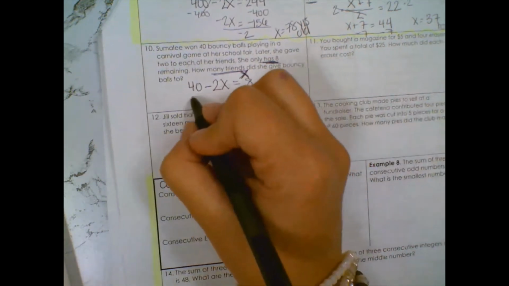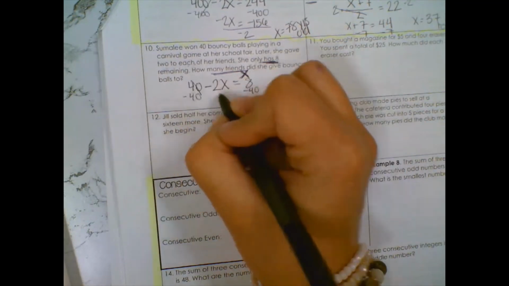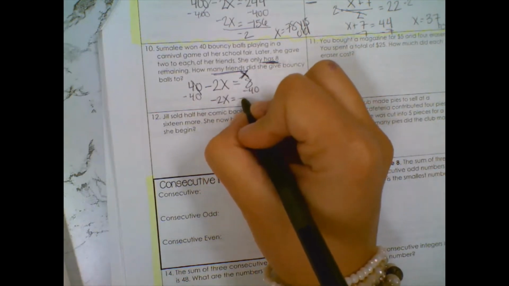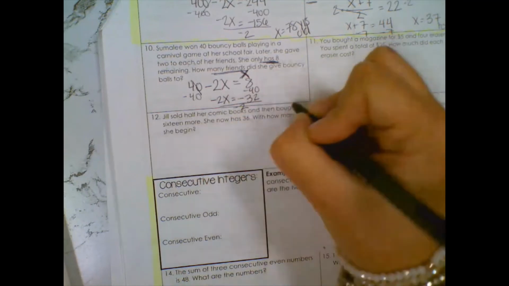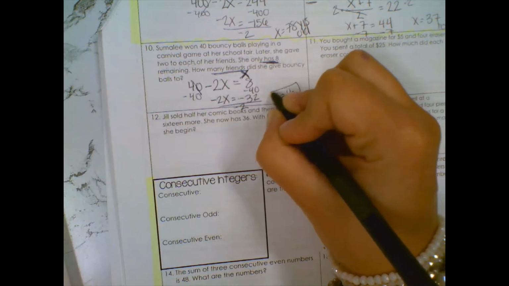So we're set up. We're going to subtract 40 from both sides. Negative 2x equals negative 32. Divide by negative 2, and we get x equals a positive 16. So she gave away to 16 friends.